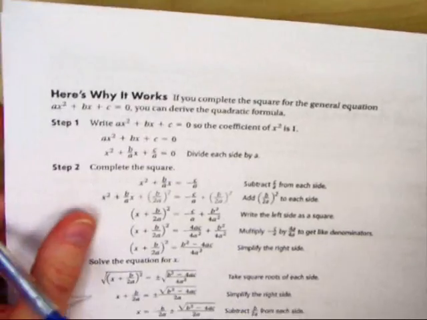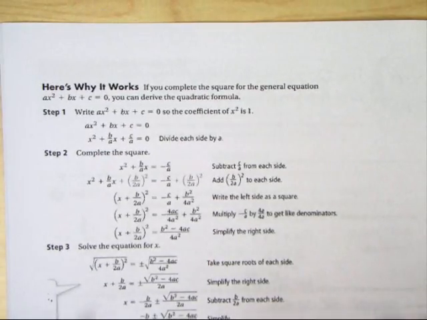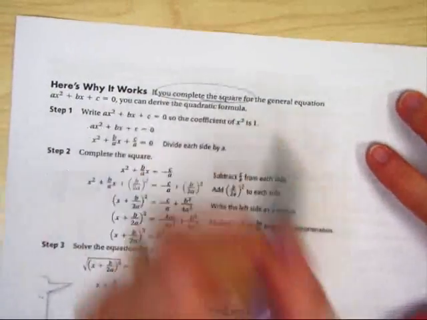Now I know you are all wondering how the quadratic formula came to be, right? You're just very interested. Who came up with it? How did they come up with it? Well, it comes from completing the square.